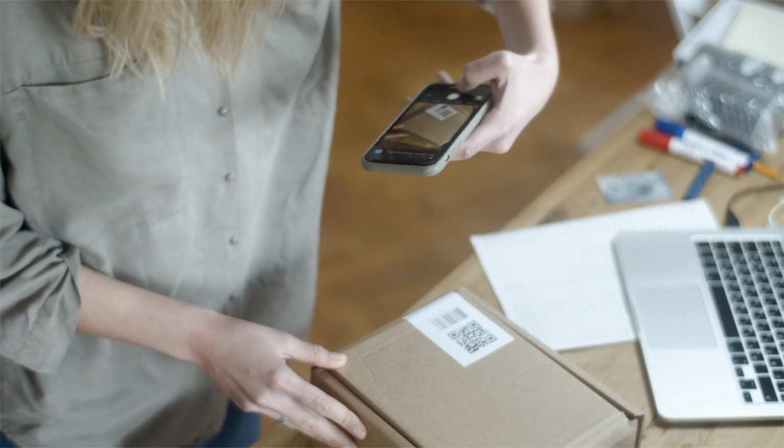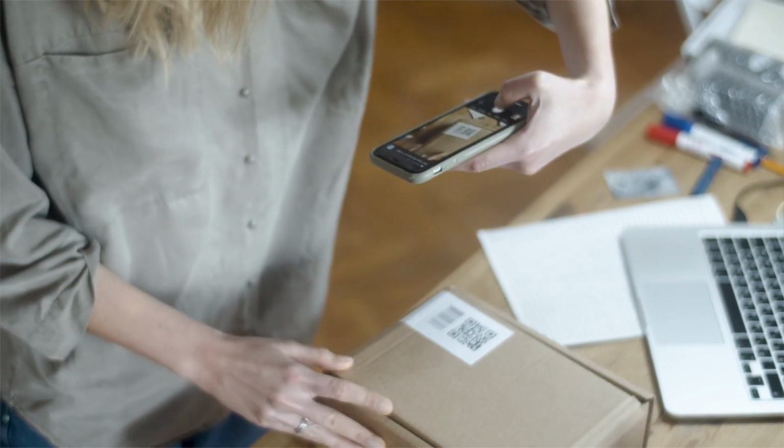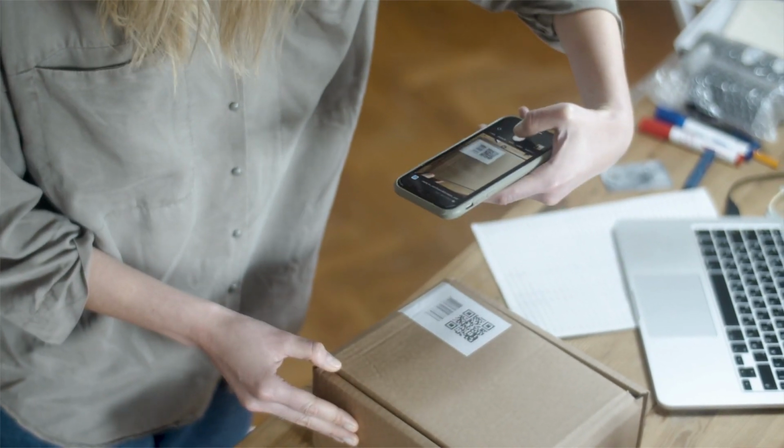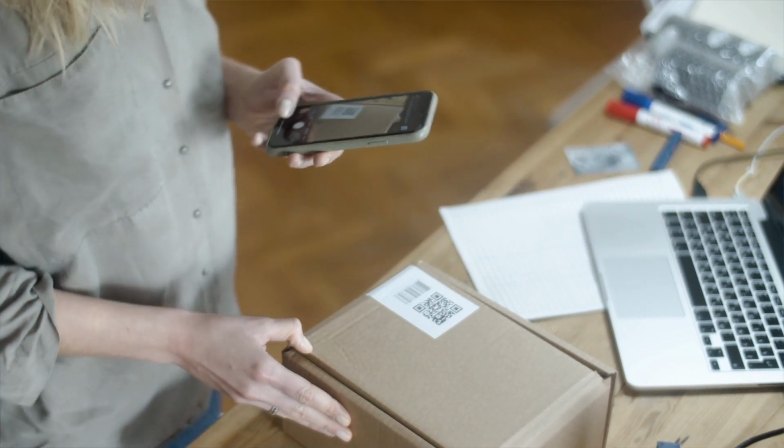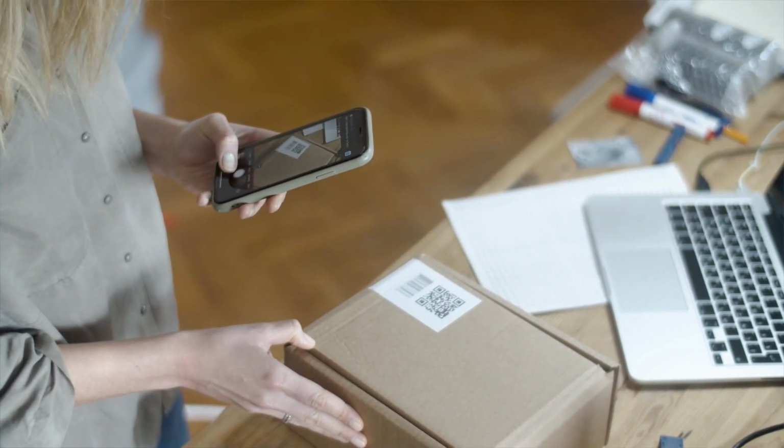For a detailed walkthrough of the entire creation process, check out our previous video on how to make a QR code using the QR code generator. The link is in the description below.